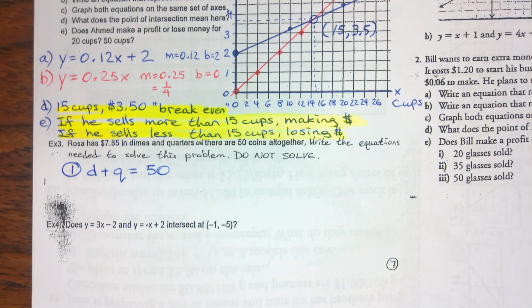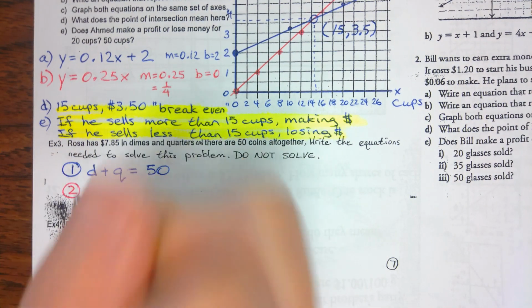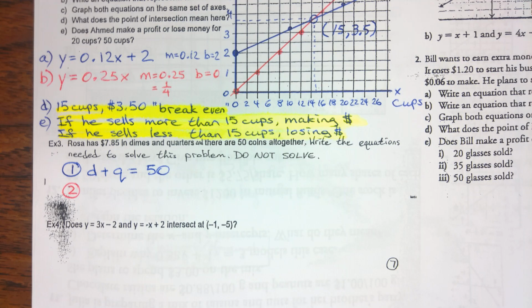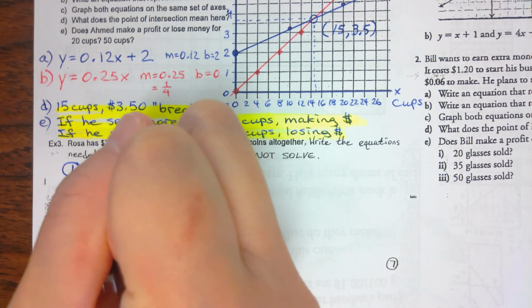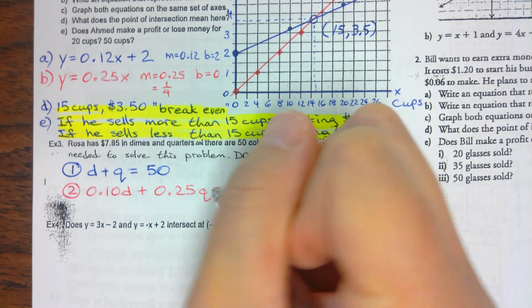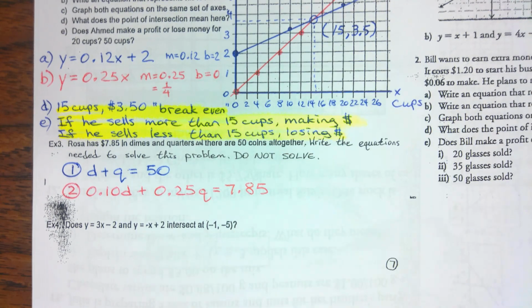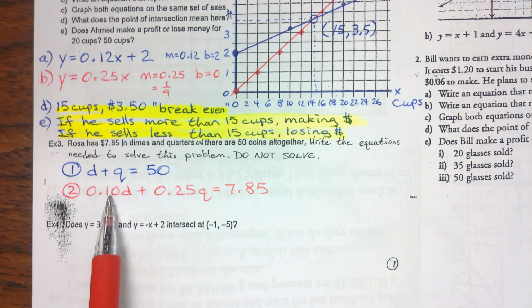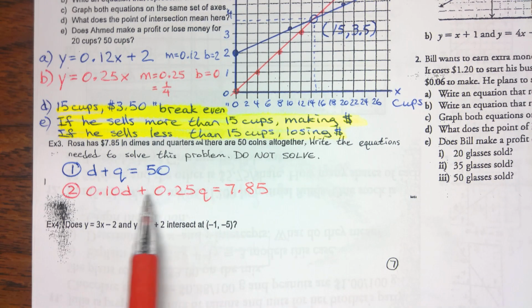All right. The second equation is the tricky one. Who has an idea? It has to deal with the value of the coins. Liana? 7.85 equals 0.45... I think it's 0.10. Excellent. Good job. So this equation deals with the value of the coins. 0.10 is the value of dimes, and 0.25 is the value of quarters. So when you multiply and add together, it should give you the total value of 7.85.